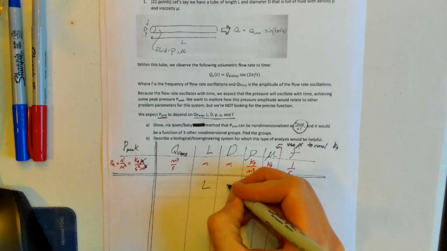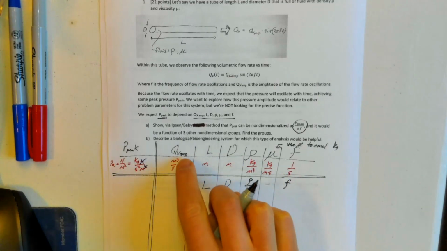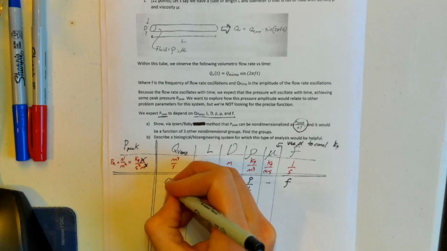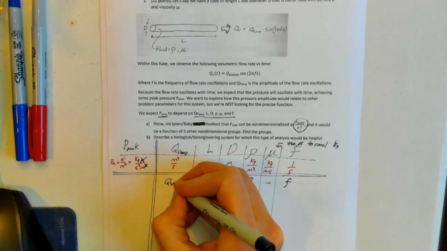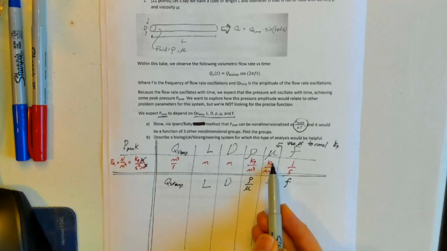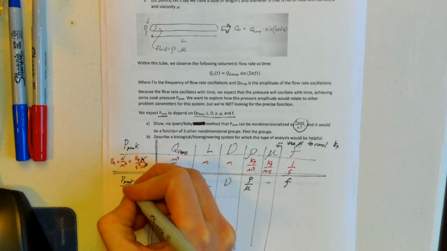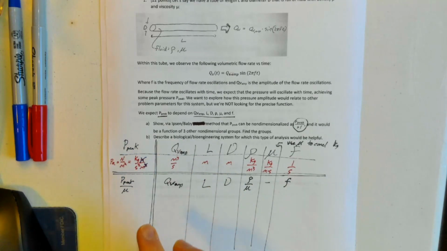Neither length nor diameter have units of kilograms within them, so we can leave those alone. Same with volumetric flow rate, amplitude. Pressure has kilograms in the numerator, as does viscosity, so we need to divide peak pressure by viscosity in order to have those cancel out.